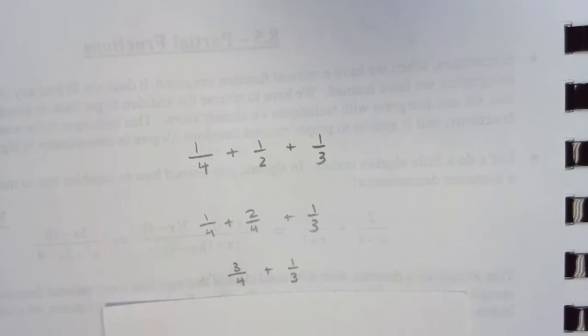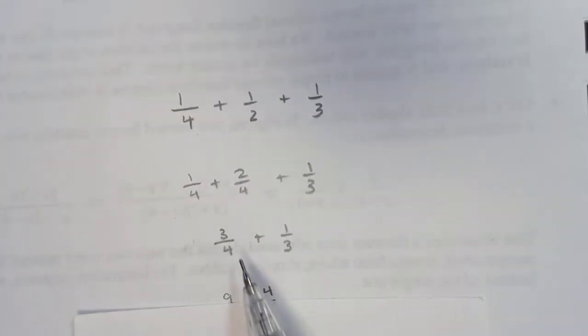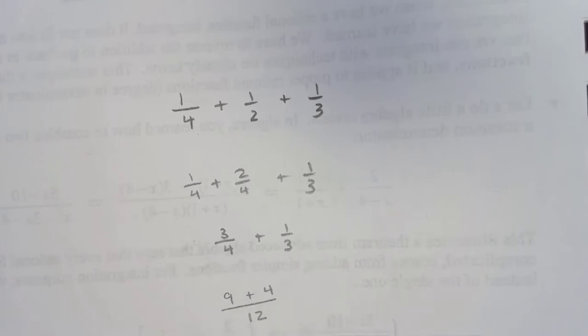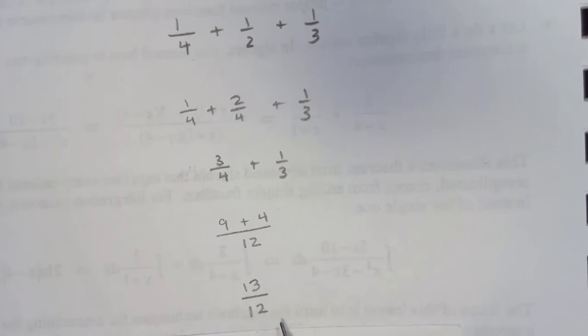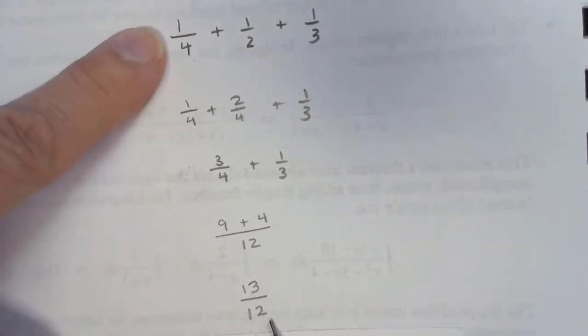That gives me 3/4 plus a third. And now I can get my common denominator, multiply this by 3 over 3 and this by 4 over 4, or use my nifty little SAT trick. And here is my sum. So what we are doing is going from this back.